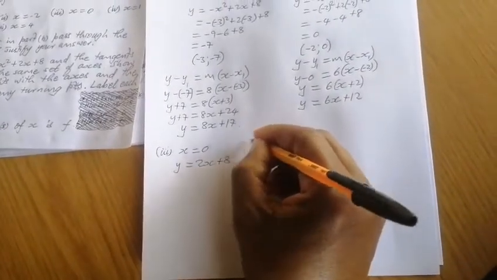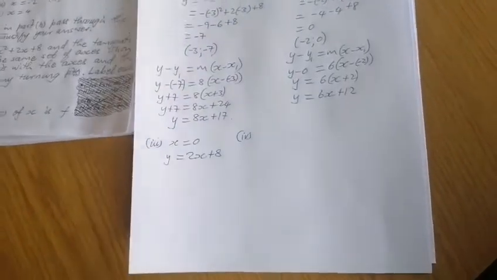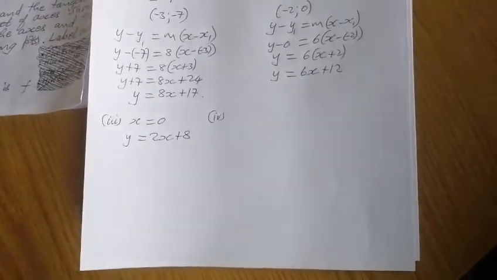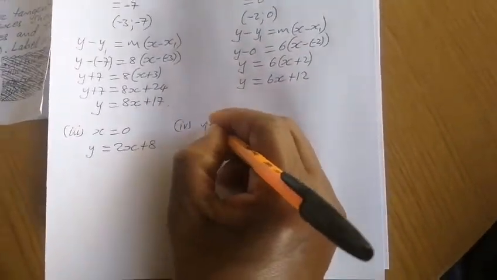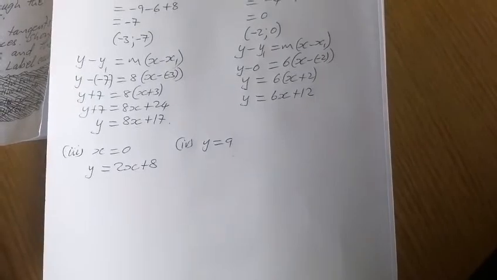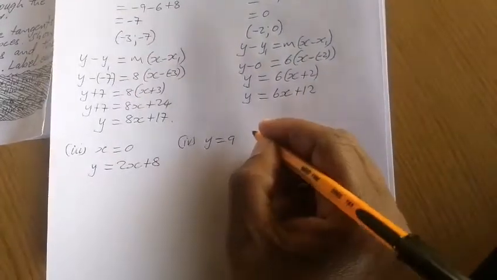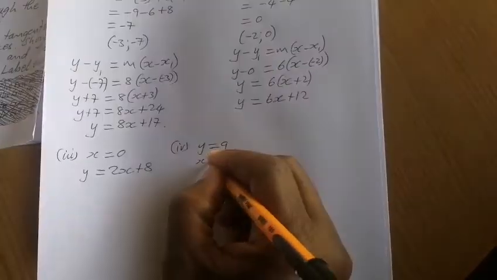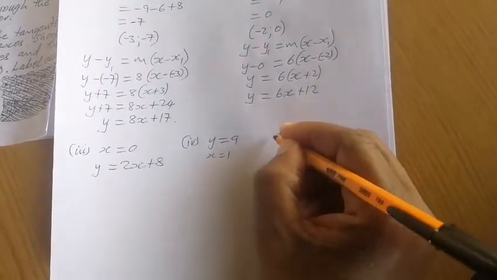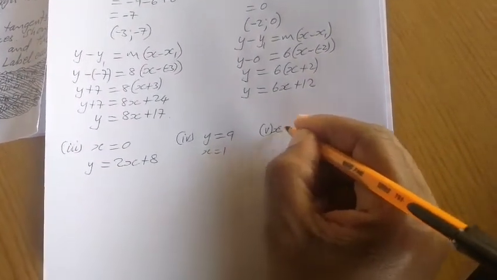Then part 4, we have the equation again as y is equal to 9. And finally, we have x is equal to 2. This was when x was equal to 1. And here is x equal to 2.